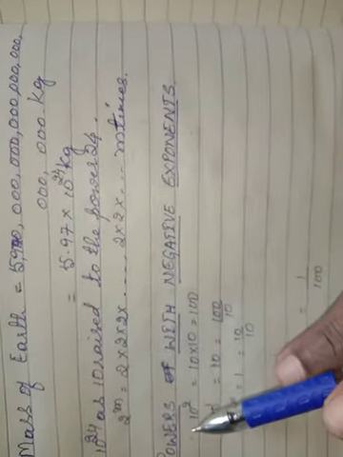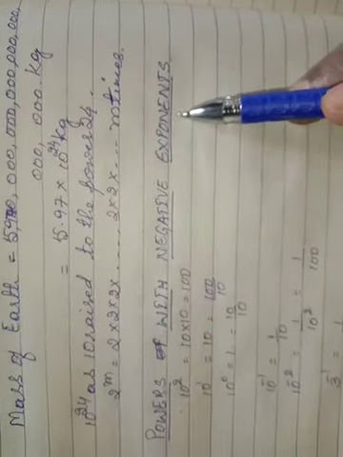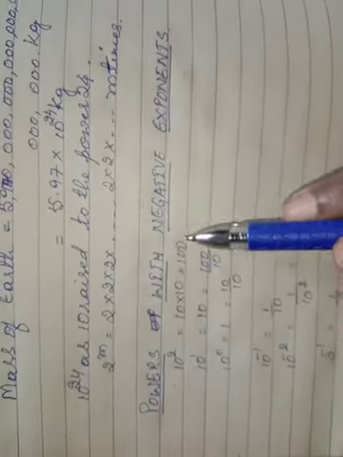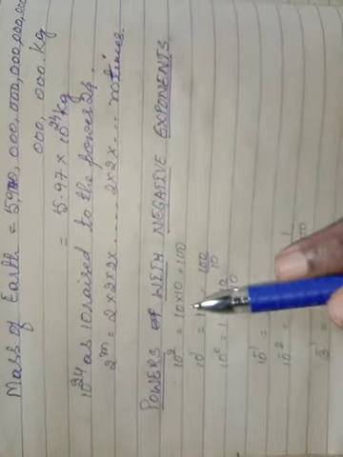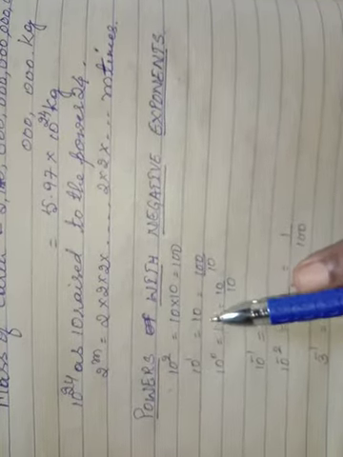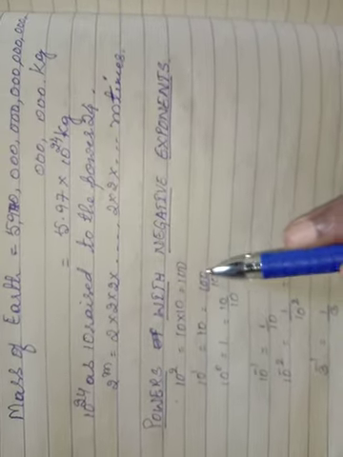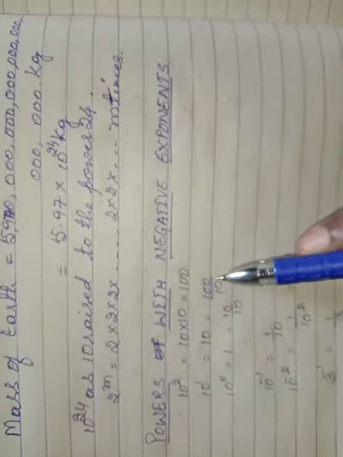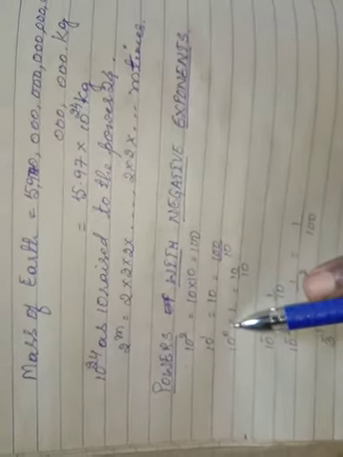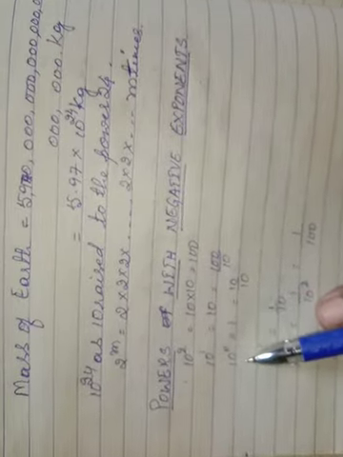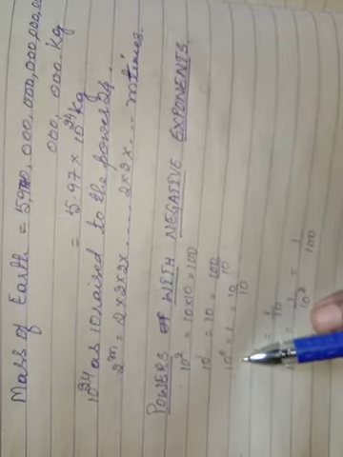Now, powers with negative exponents. In exponents, we can see the powers will be with the negative sign. How is it? See, 10 to the power 2 is 10 into 10, which is 100. 10 to the power 1 is 10, isn't it? So that can be written as 100 by 10, which is nothing but 10, because if you divide this you will get back 10. Now 10 to the power 0 is how much? 1. Yes or no? Remember always, any number to the power 0 is always 1.